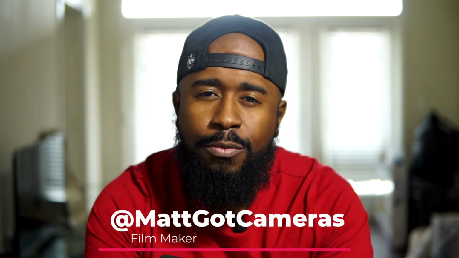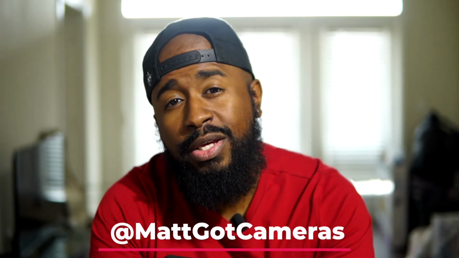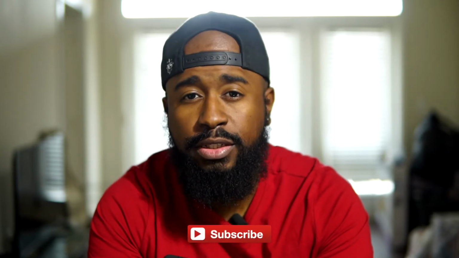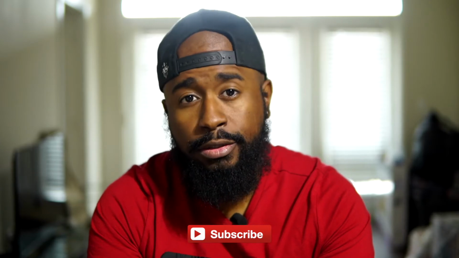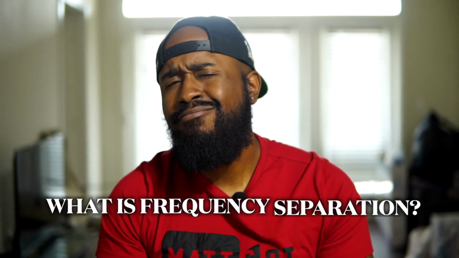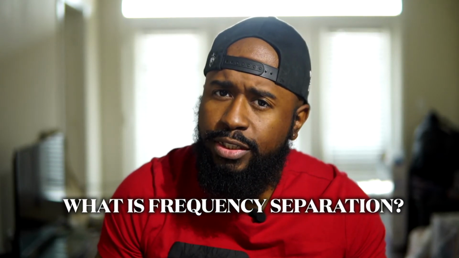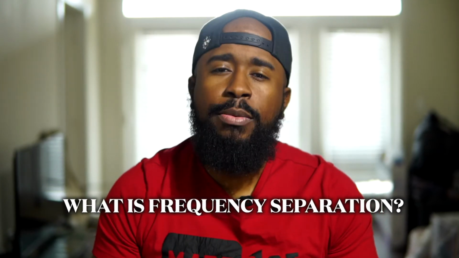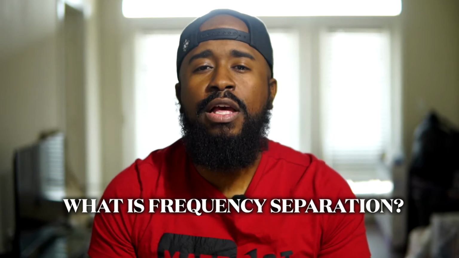This is Matt Got Cameras, and today we are going to be editing and retouching skin in Photoshop using frequency separation. Let's go. Before we get started, one might ask, Matt, what's frequency separation? Well, frequency separation pretty much is the editing of a photo with two separate frequencies. One frequency being the textures and one frequency being the colors. It'll make a little bit more sense in a second.